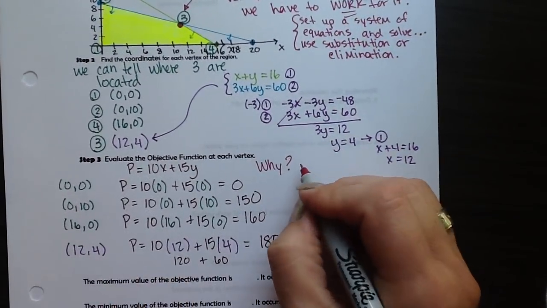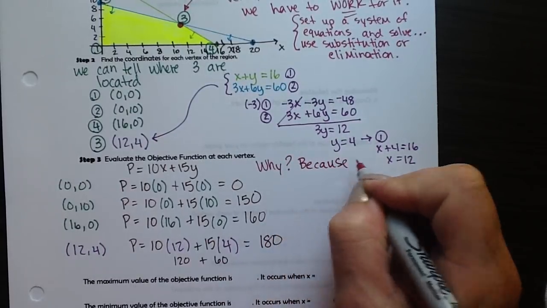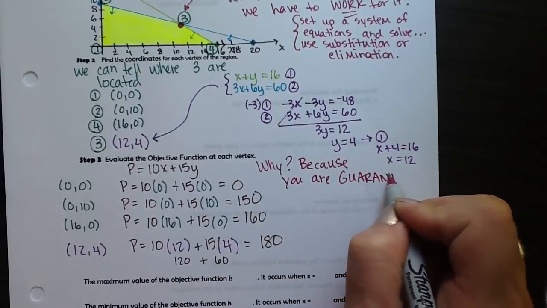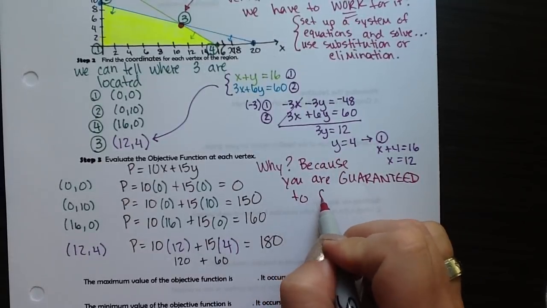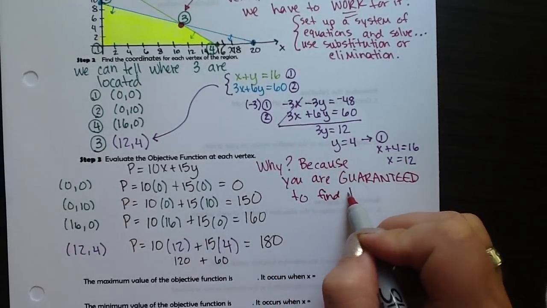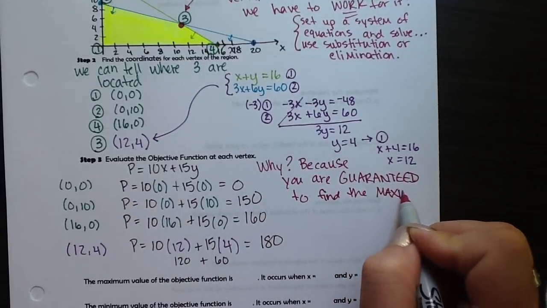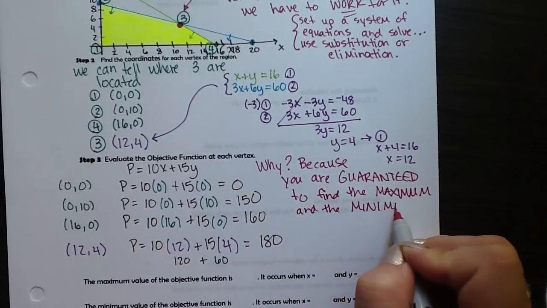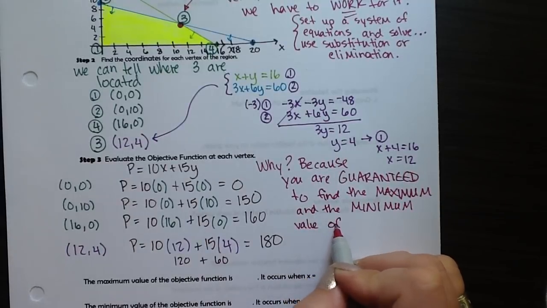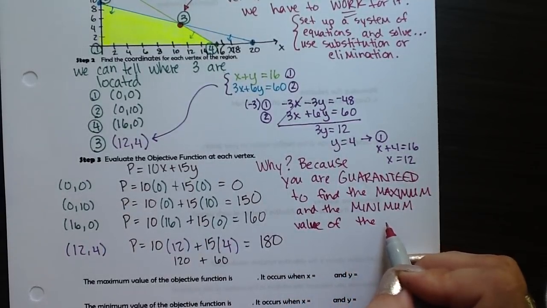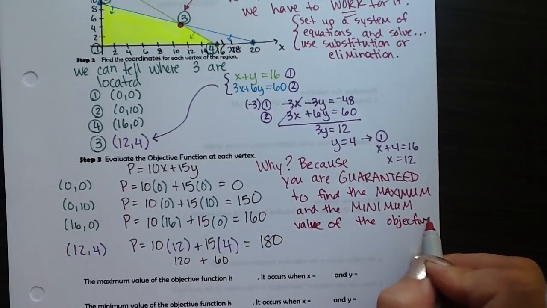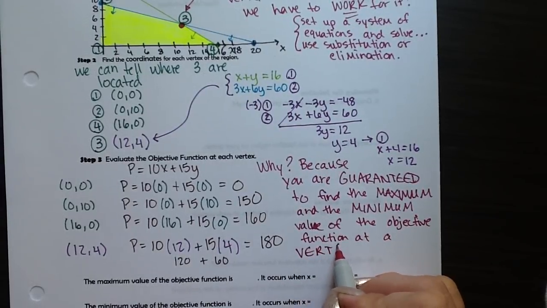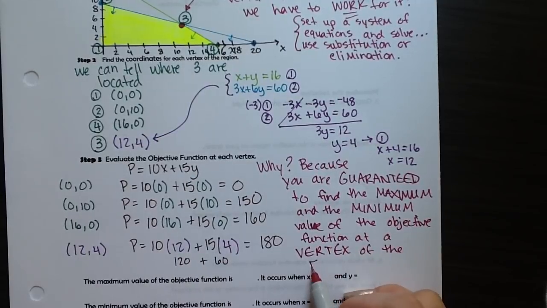And the reason is that you are guaranteed to find the maximum and the minimum value of the objective function at a vertex of the feasible region.